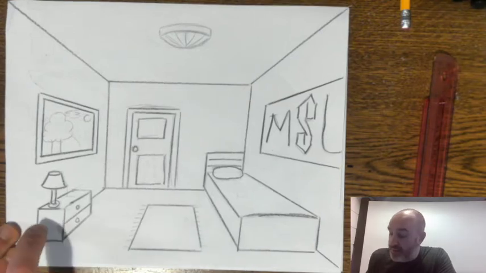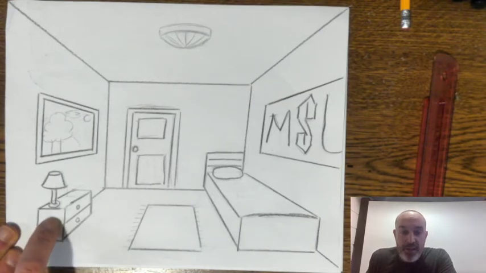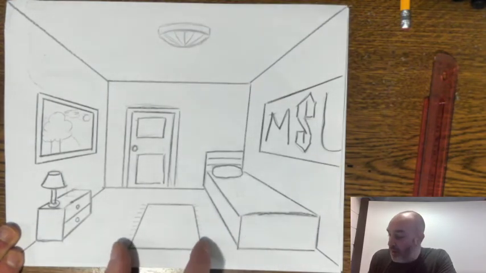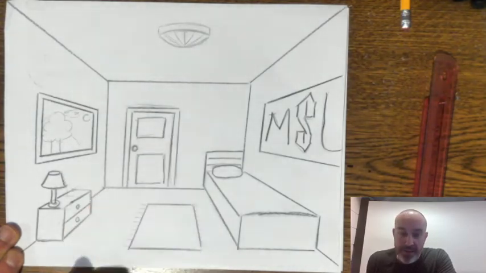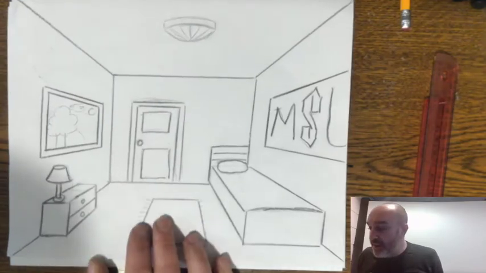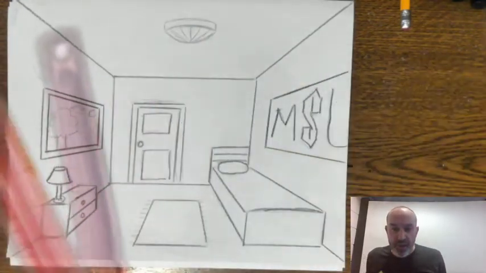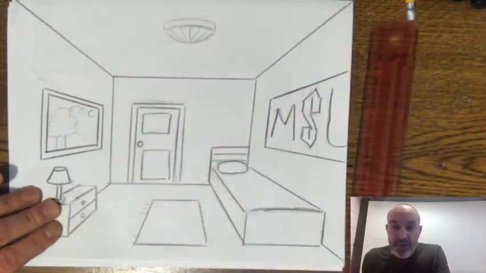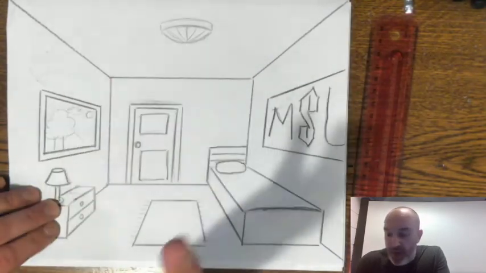The tricky part is being able to draw things like this dresser or this bed or this rug, so they're going back into the page and lining up right. I'll show you how to do that. The only thing you really need for this is a straight edge of some kind. I'm using a ruler, your pencil, and then something to color with when you're all done.